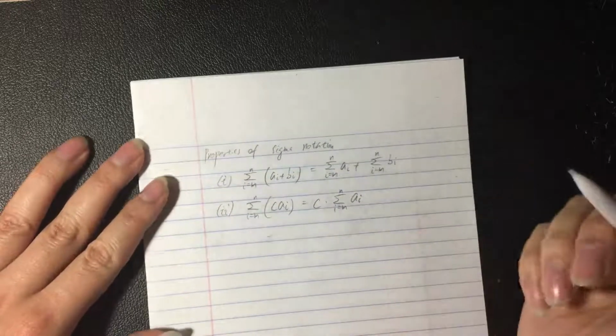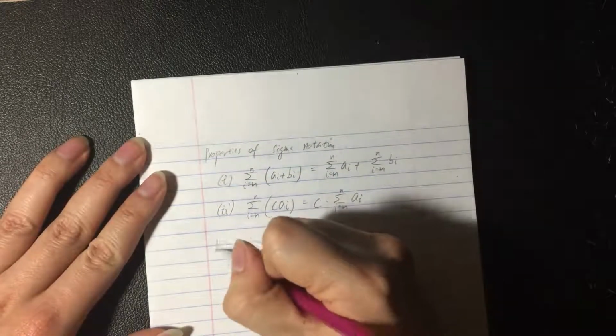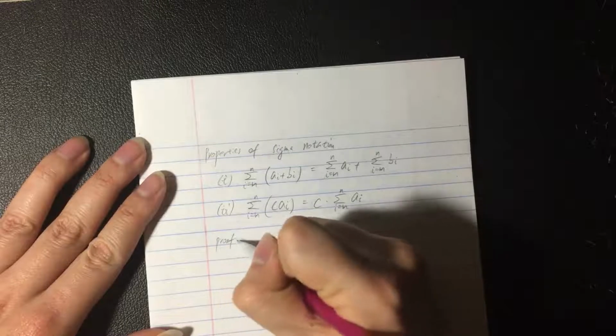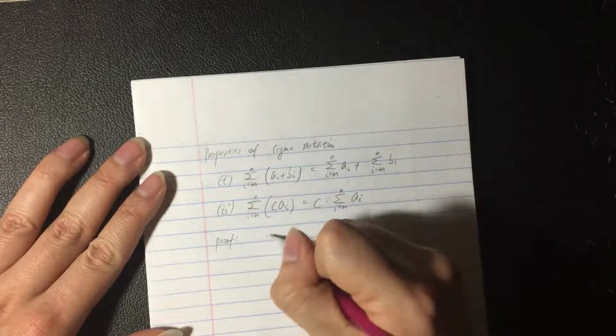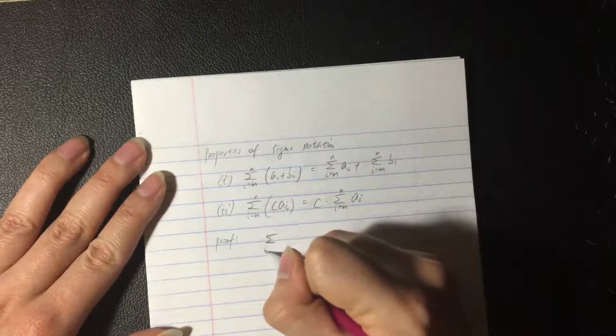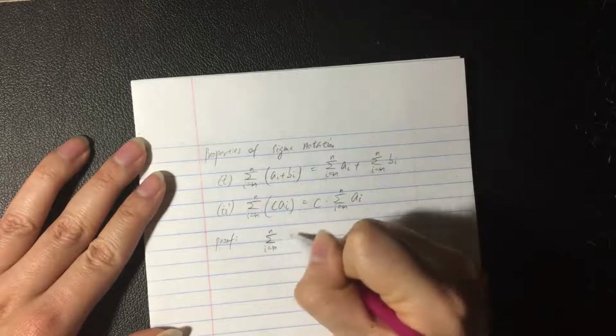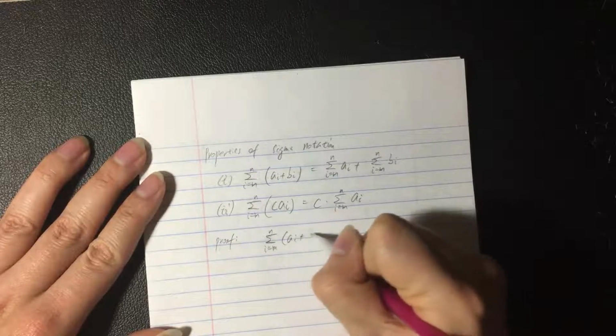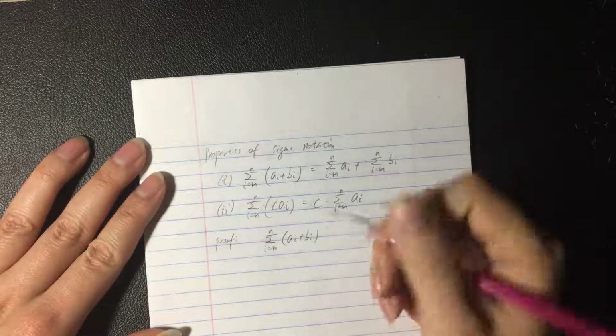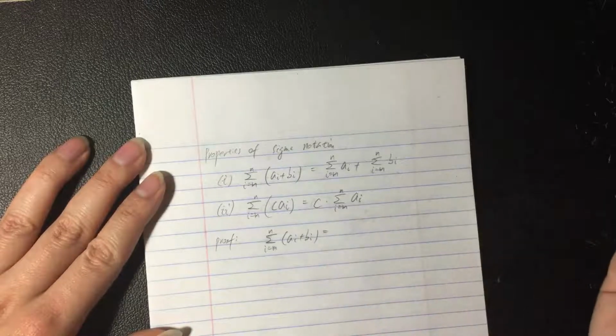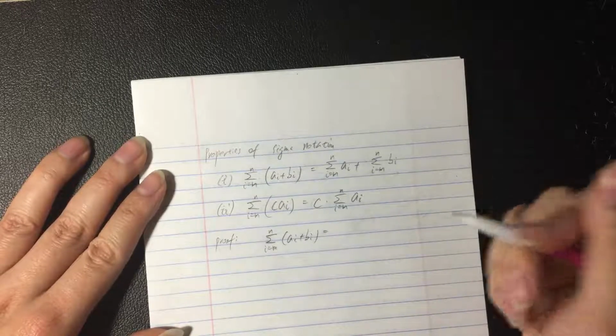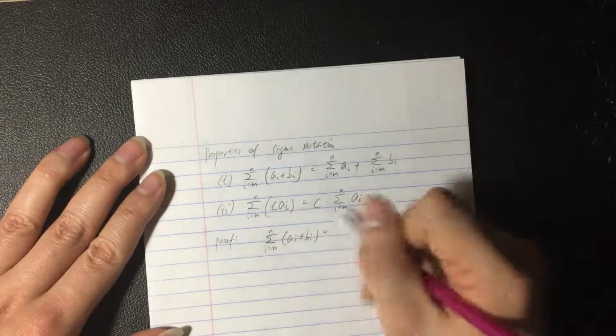The proof is very simple. Let me show you here. For the first one, the sum of i from m to n of a_i plus b_i.